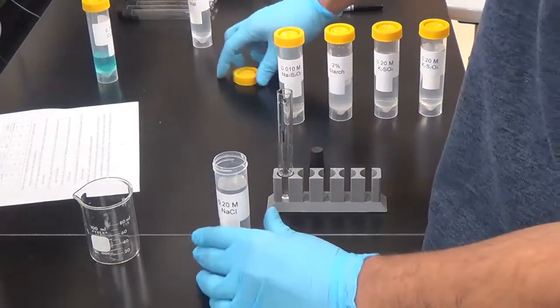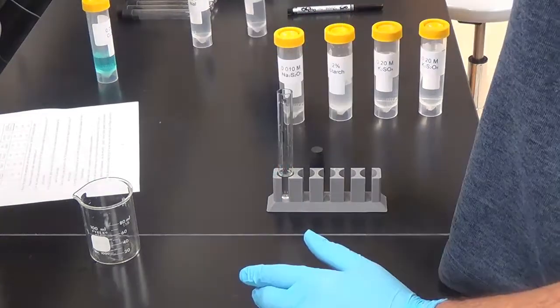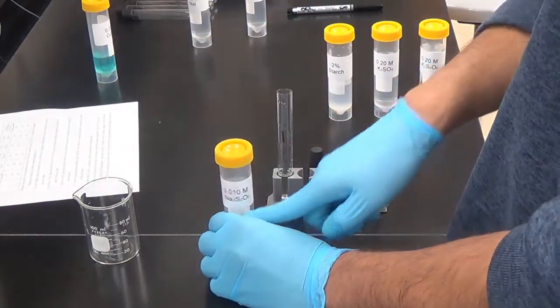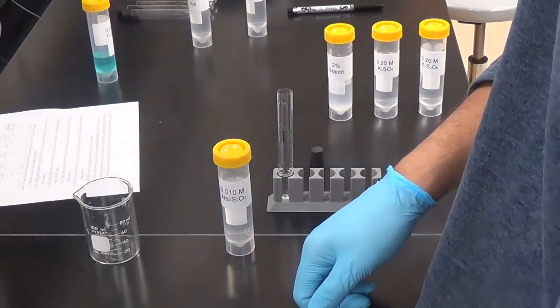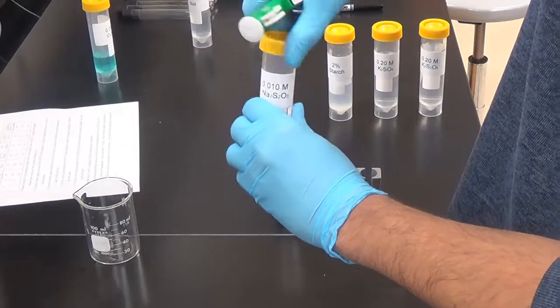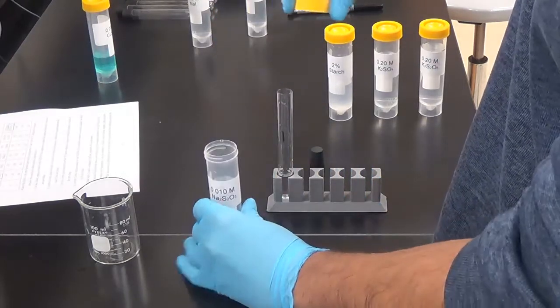We got 2 mils of NaCl done. Next up is this S2O3 2-. The sodium is the counter ion. Sodium and potassium, they're just counter ions. They're not going to do anything. So this is 2 mils.